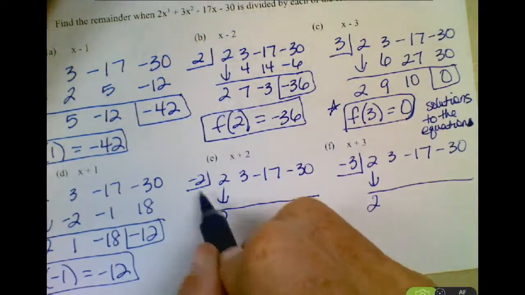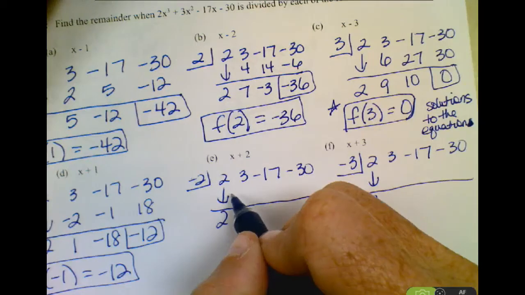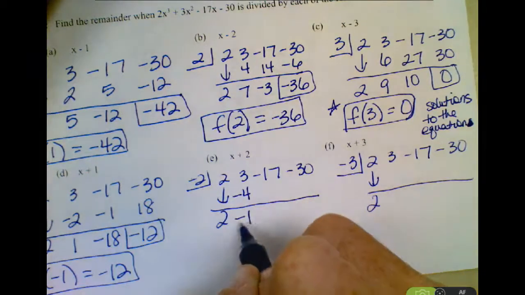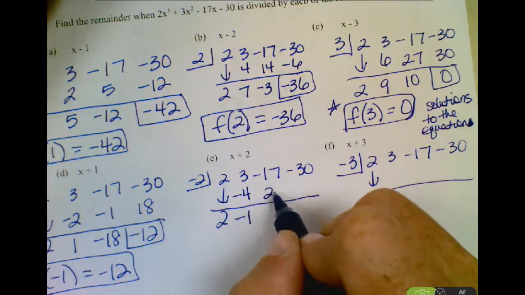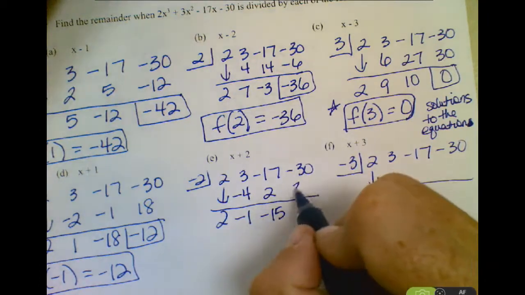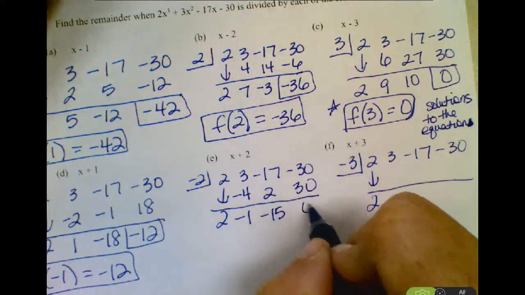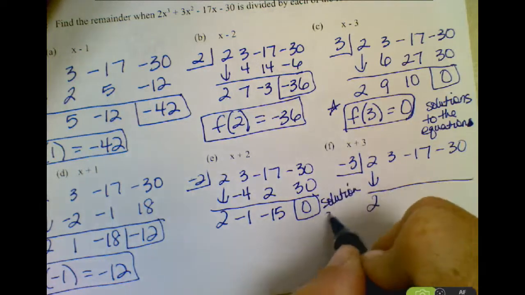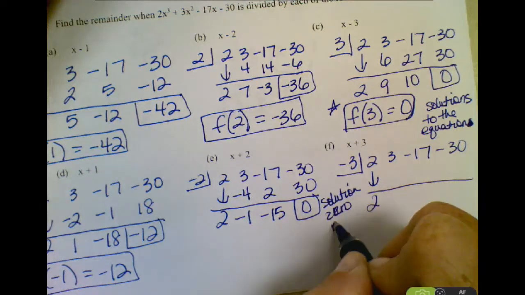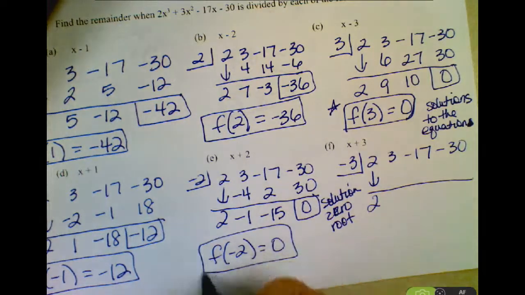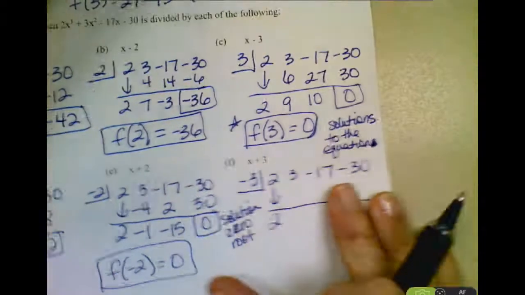x plus 2, so I have negative 2 in the box. 2 times negative 2 is negative 4. 3 minus 4 is negative 1. Negative 2 times negative 1 is 2. Negative 17 plus 2 is negative 15. Negative 2 times negative 15 is 30. Negative 30 plus 30 is 0. This is going to be a solution for us, or a zero, or a root. Those are all interchangeable terms when we start graphing. So f of negative 2 equals 0. It's a really quick way to find your zeros for a graph.